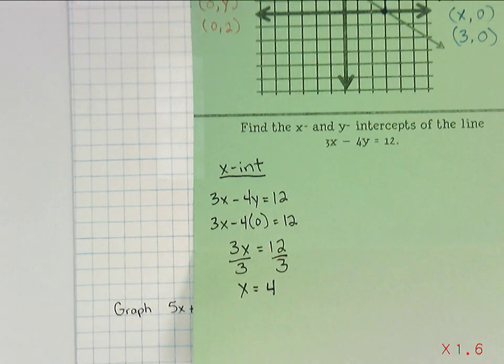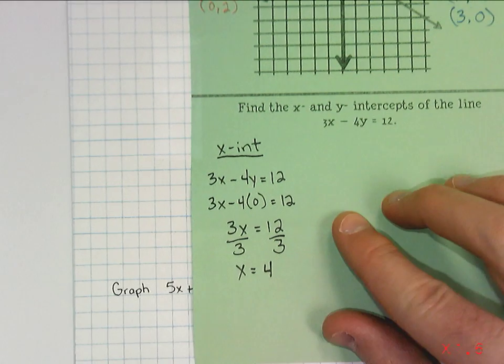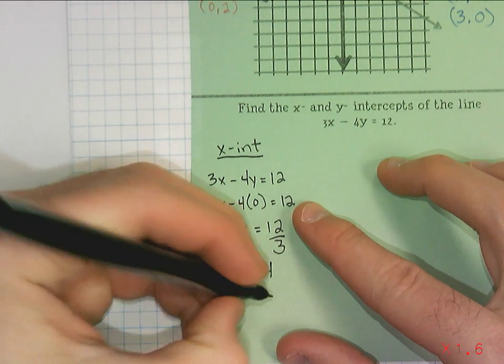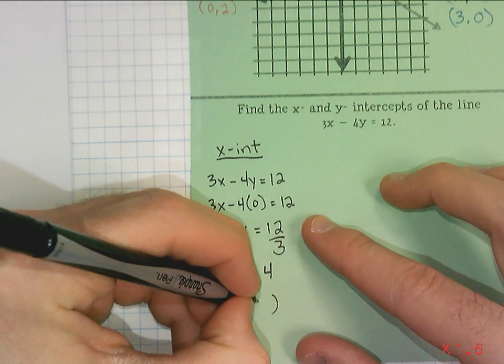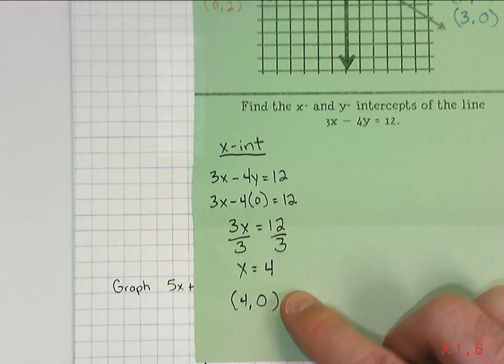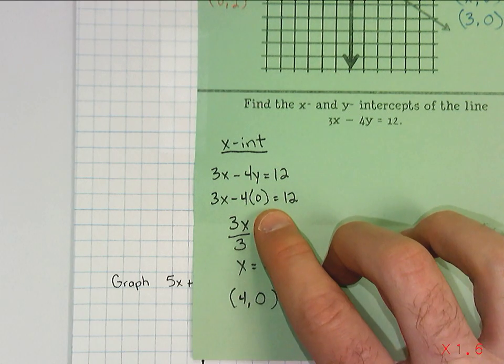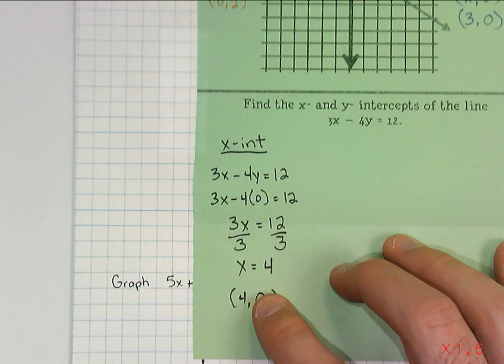Now if we set this up as a coordinate, the x-intercept would look like this. We would have (4, 0), because we know what our y value was. We know that at the x-intercept, the y is always going to be 0.